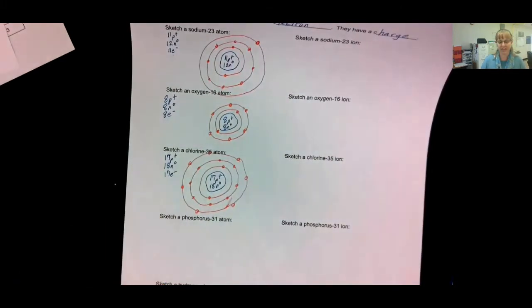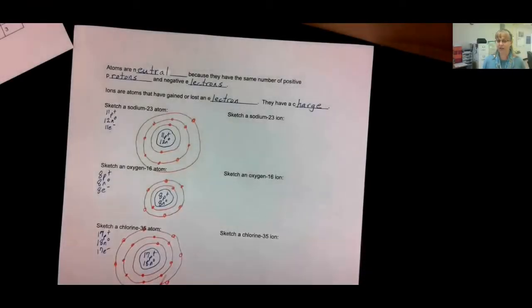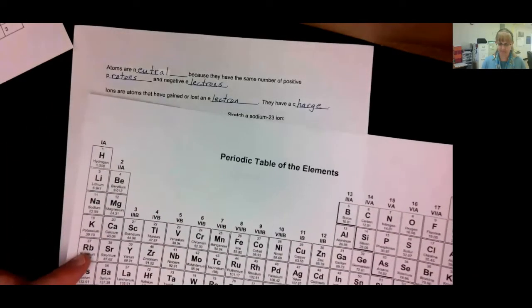You continue on and finish up the rest of these atoms. Then come back and watch the video to see how to draw ions. First of all, I need to teach you how to figure out the charge on an ion.